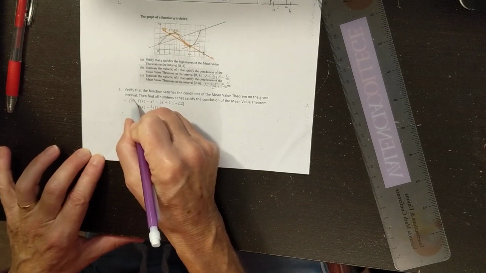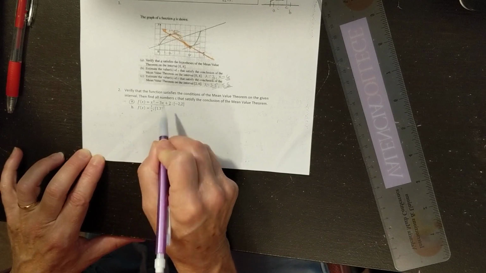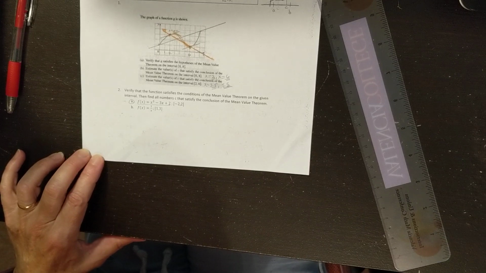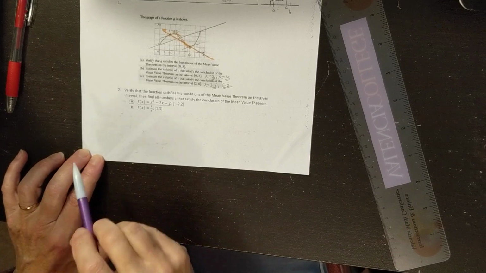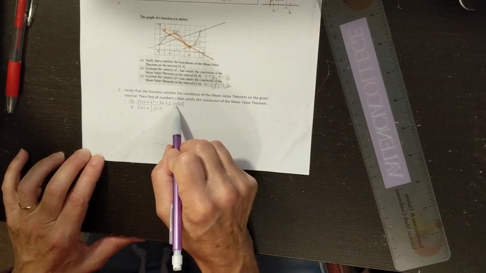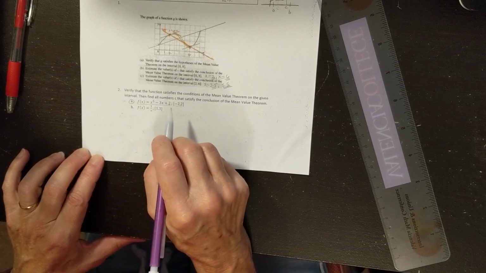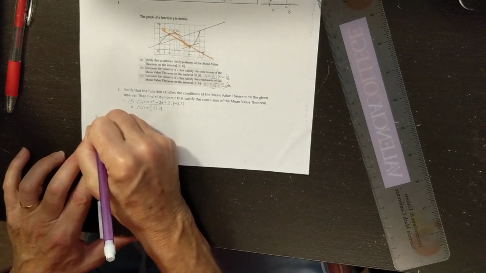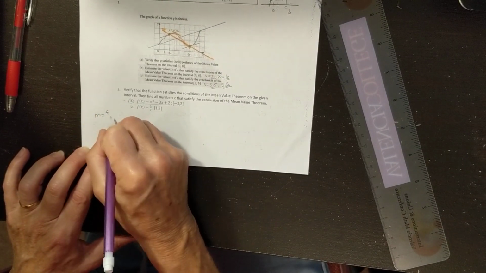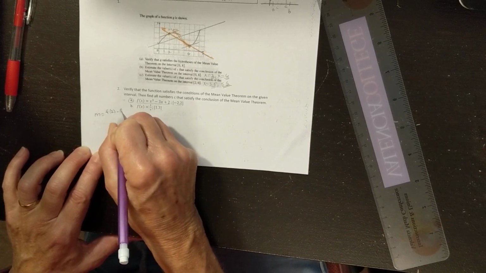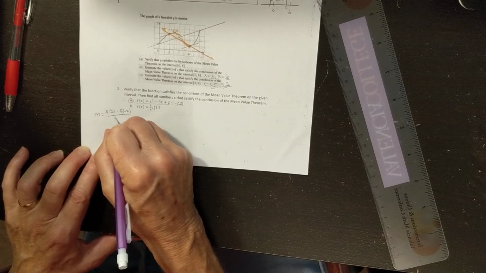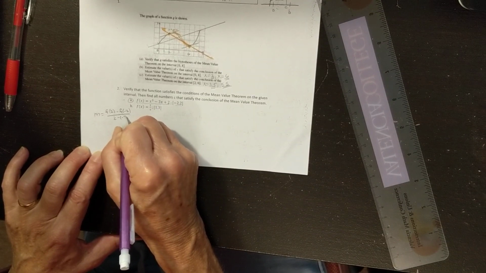So for part A, here is our function. Let's look at that function. It is a polynomial. Polynomials are continuous for the entire domain, and they are smooth, continuous curves, so they are differentiable all the time. So it does meet the conditions. These are the endpoints. So what it says is that the slope of the secant line that's formed by the endpoints would be f of 2 minus f of negative 2 divided by 2 minus negative 2.